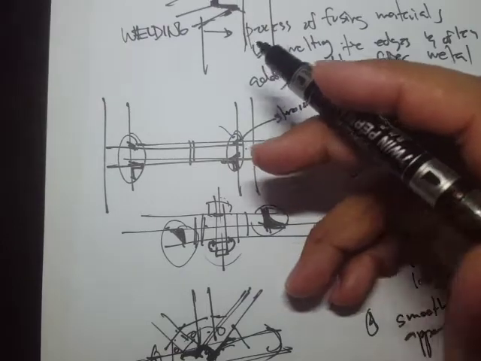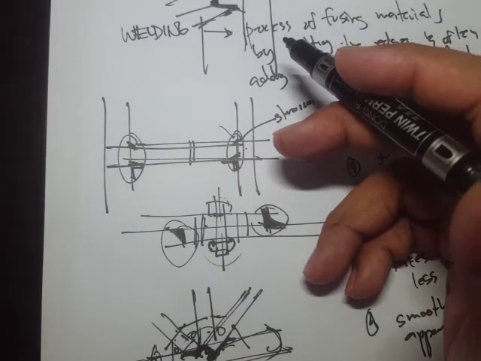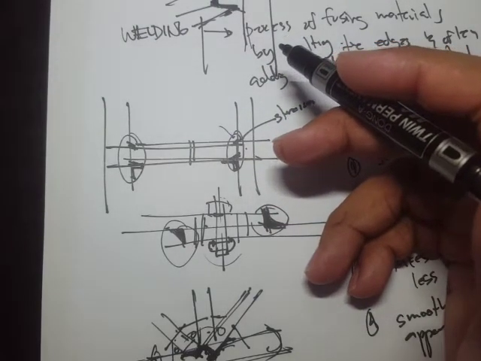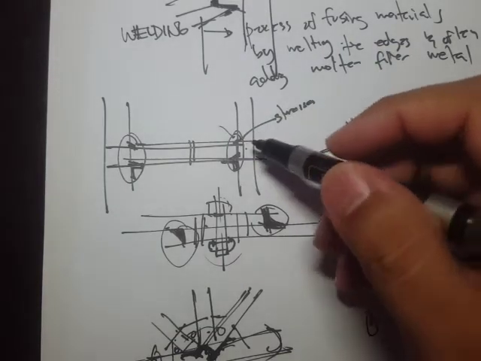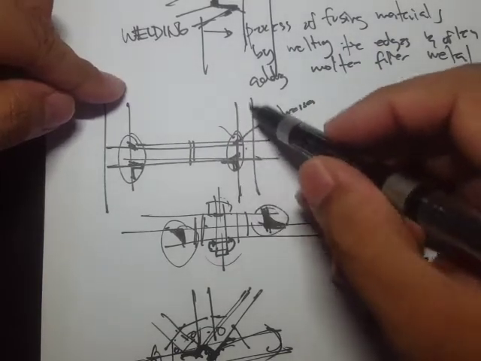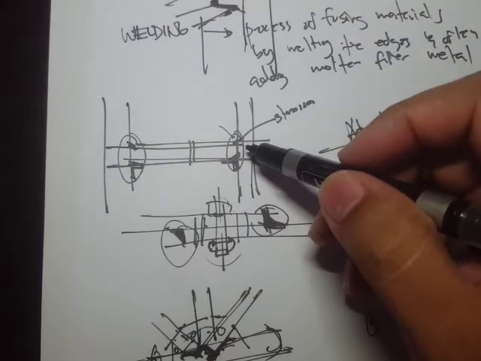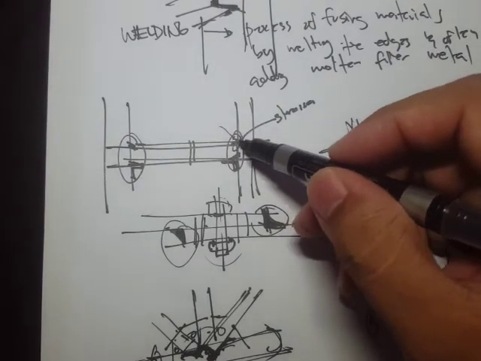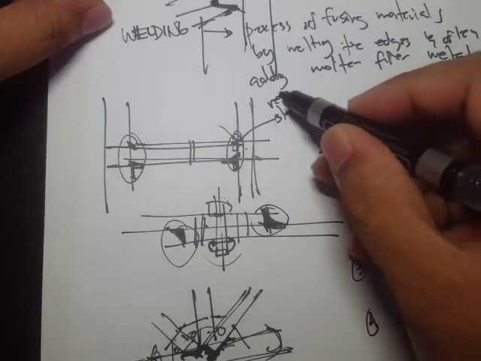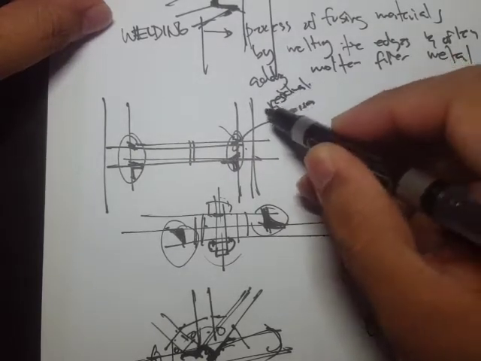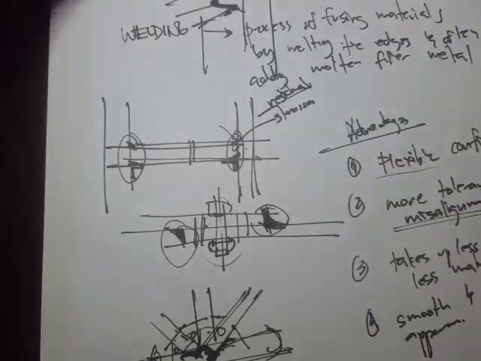If you weld here, there's going to be a temperature increase, and therefore expansion of the material. But since it is constrained, it cannot displace, and therefore the result will be residual stresses.